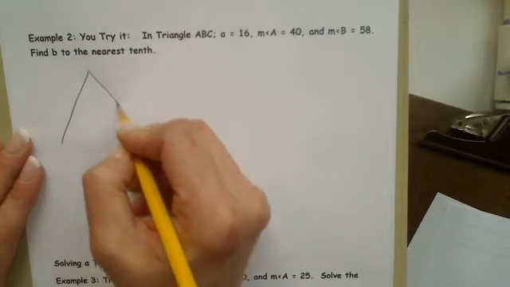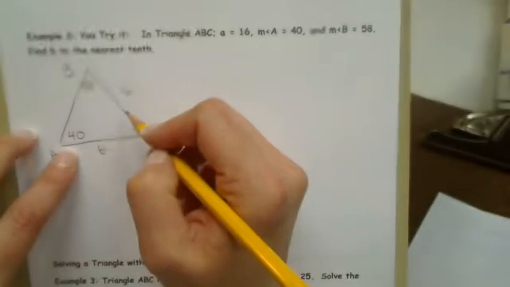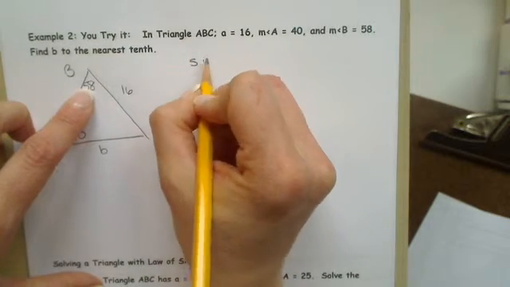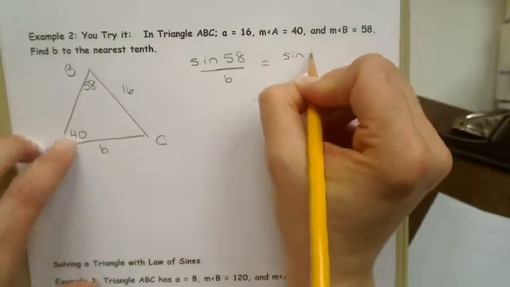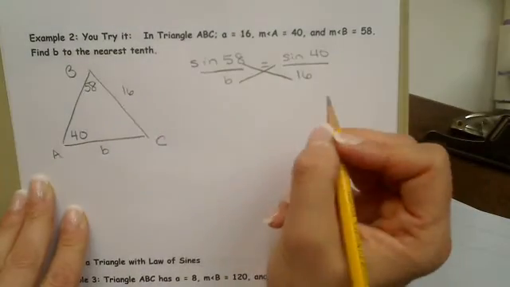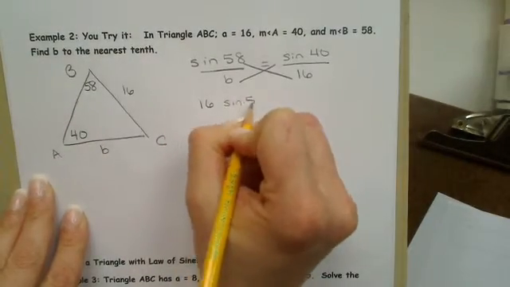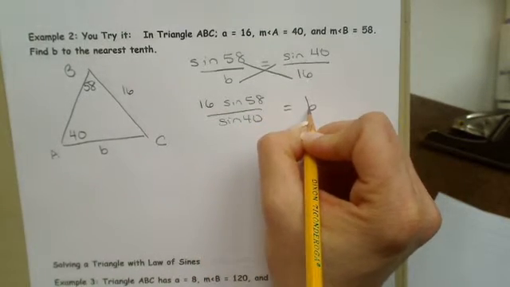So if I draw my own picture here, A, B, C, little a is 16, angle A is 40, angle B is 58, little side b is what we're going to find. So I'm going to set up my proportion of sine of 58 over b equals sine of 40 over 16. Cross multiplying and dividing, 16 sine of 58 divided by sine of 40 will give us what side b is.